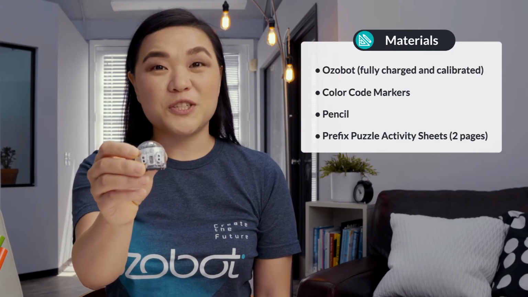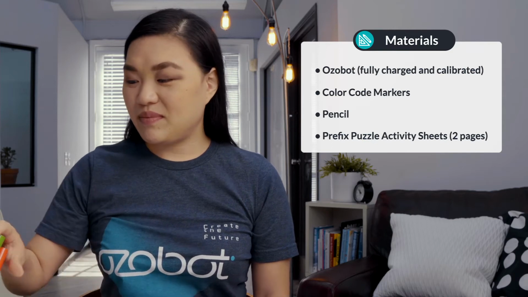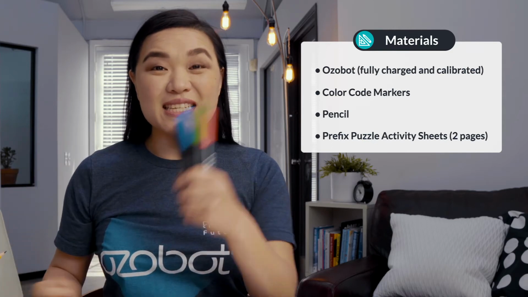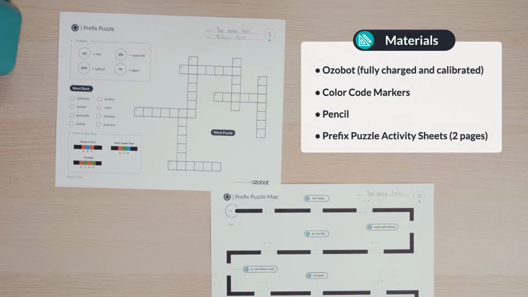In today's lesson, Ozobot needs your help solving puzzles about words with prefixes. Ozobot will lead you to the definition of a word. You will read that definition to Ozobot, find the word that matches, and write it into a puzzle. For today's lesson, you will need an Ozobot fully charged and calibrated, color code markers, and a pencil. Don't forget your prefix puzzle sheets. There are 2 of them.